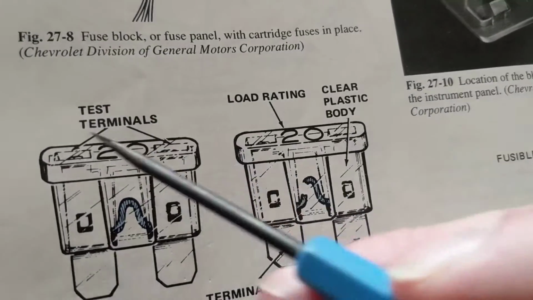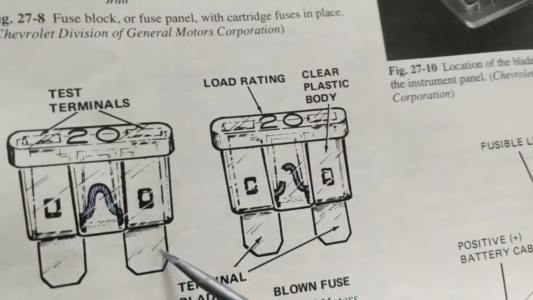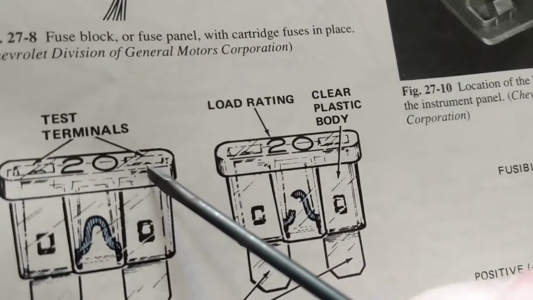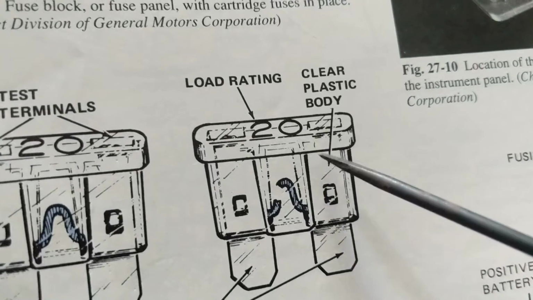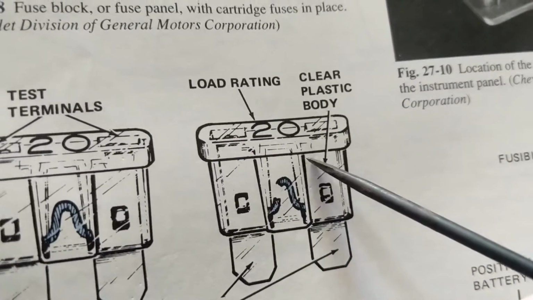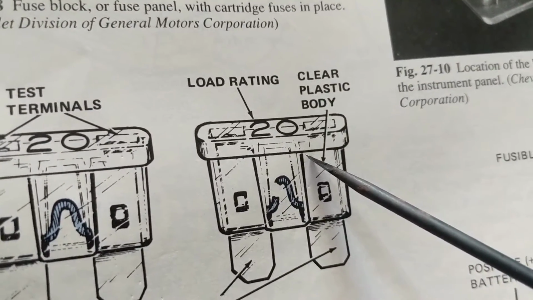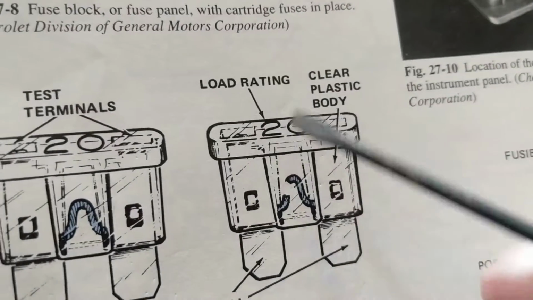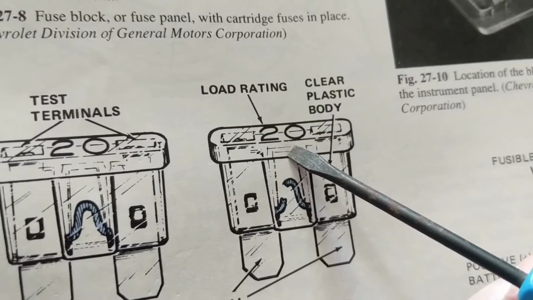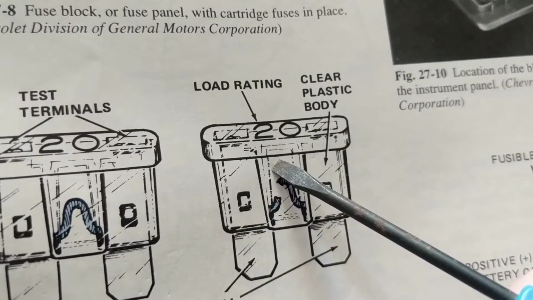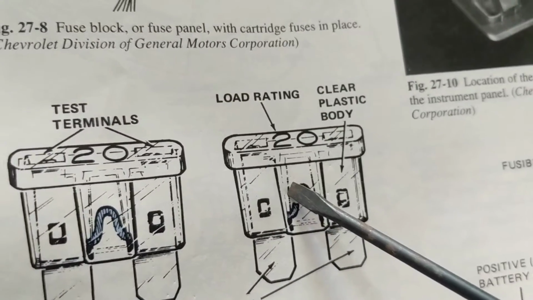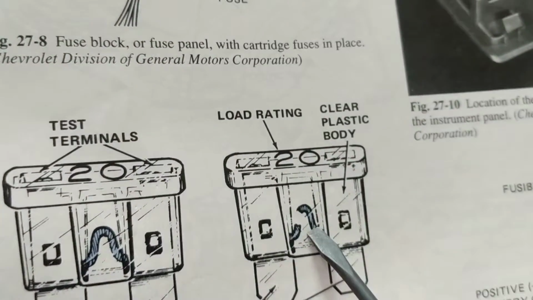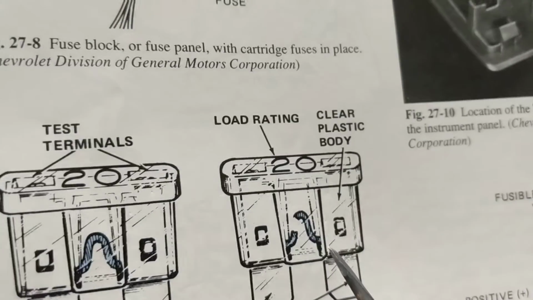You can either do it on top with the ohm meter or on the bottom from here to here. How much should you measure? 0 ohms over here. If you measure anything but 0 ohms on a fuse, let's say 100 ohms, 1,000 ohms, disregard that fuse. So the load rating is 20 amps. It's always on the fuse itself, the rating of that fuse. It doesn't matter what type of fuse, it has to tell you the rating that it has.